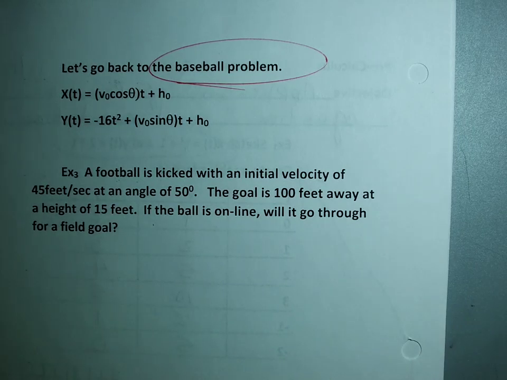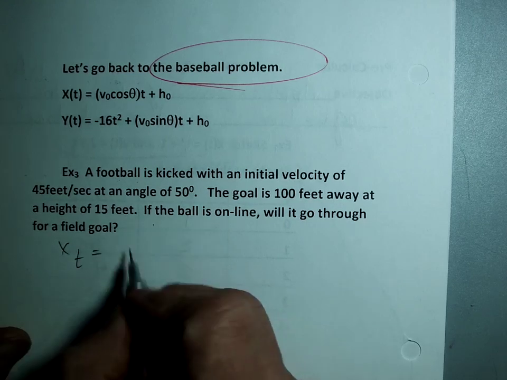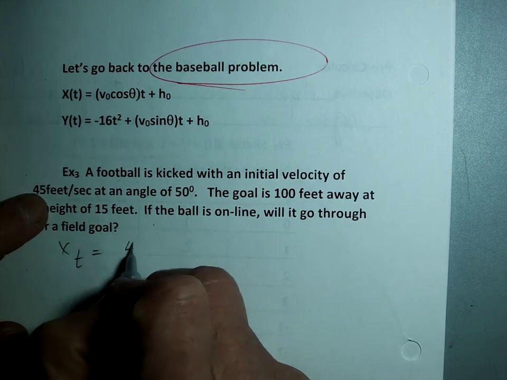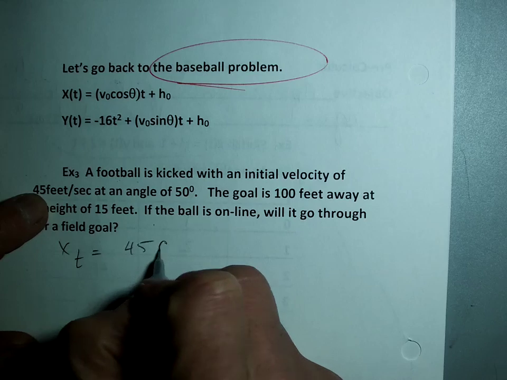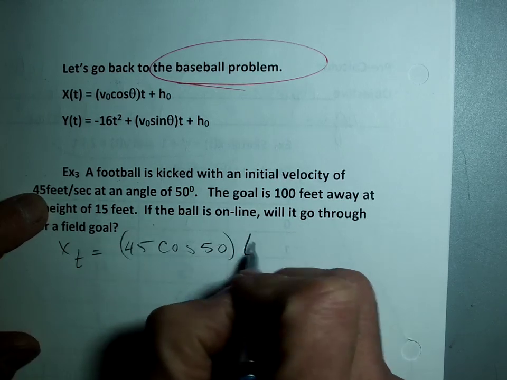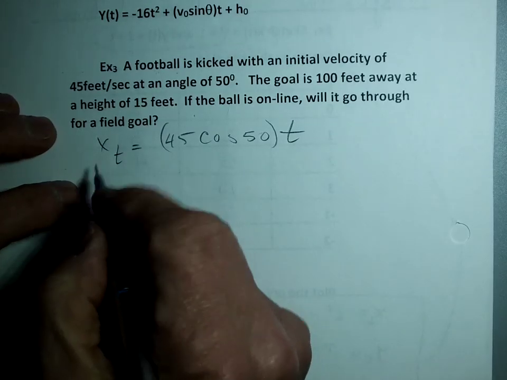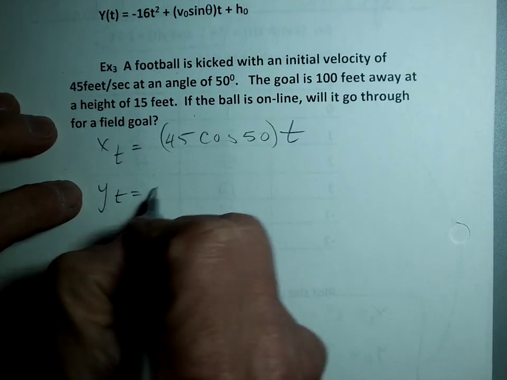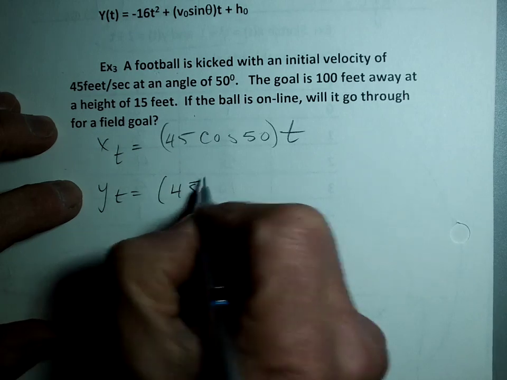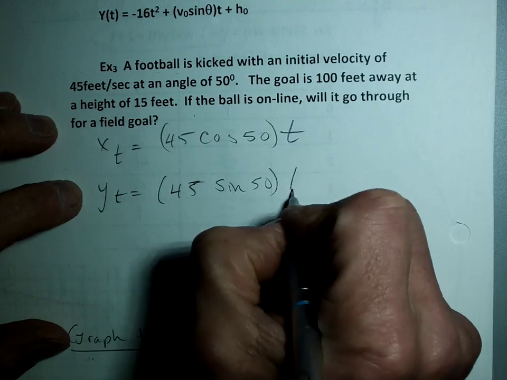So, let's do this. My first equation is going to be x of t equals 45 cosine of 50 t. That's my horizontal. And then my vertical, y of t, is going to be 45 sine 50 t.